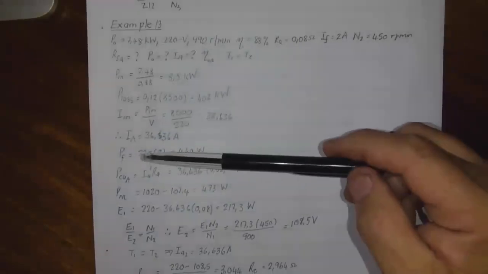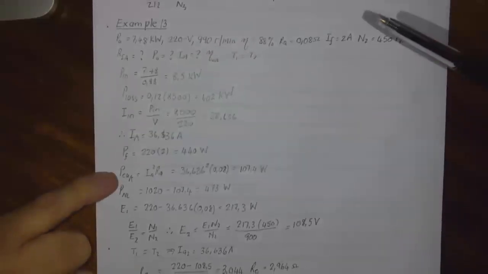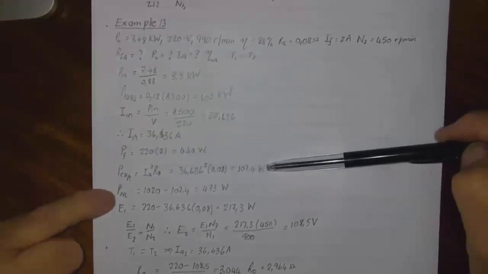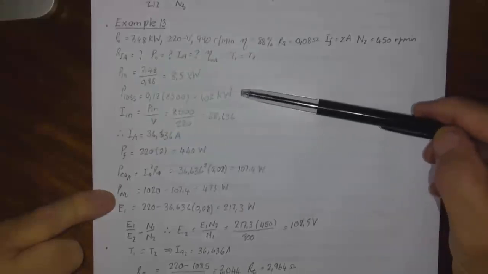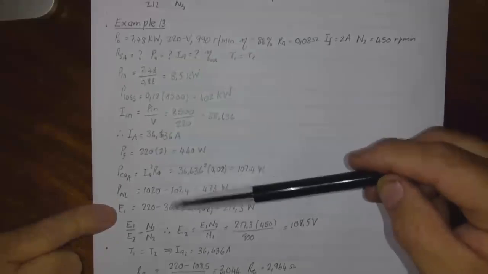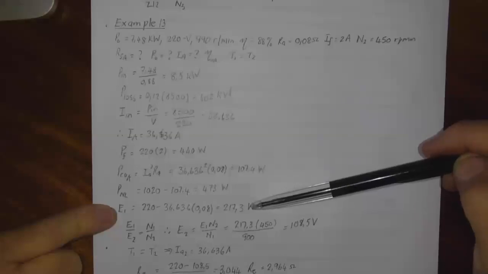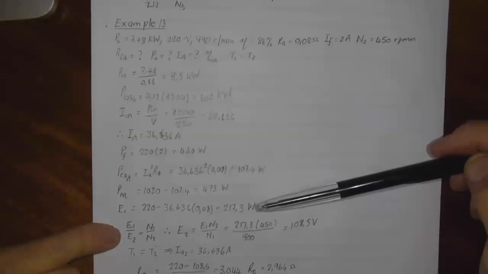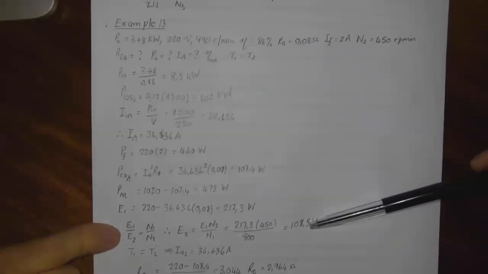Then the field loss is 220 times 2, which gives me 440 watts. The copper loss in the armature, IA squared RA, is 107.4 watts. No load loss is 1020 minus 547, that gives us 473. So E1 is 220 minus 36.636 times 0.08, which gives us 217.3 volts. E1 over E2 is N1 over N2, and therefore we find that E2 is 108.5 volts.